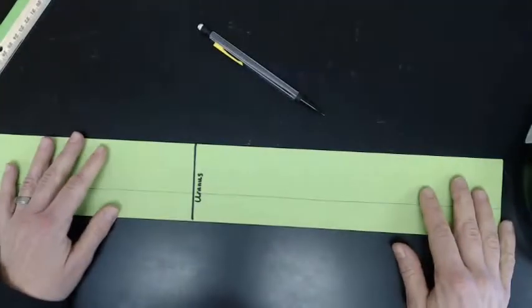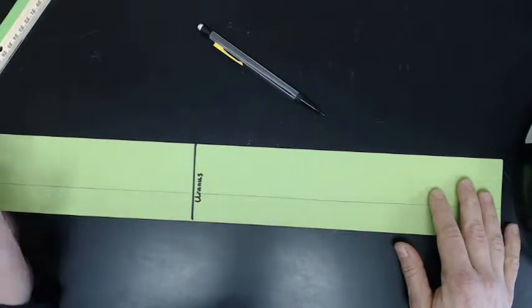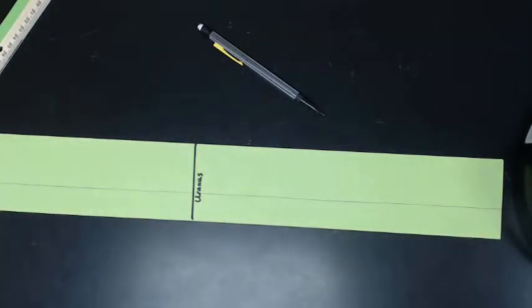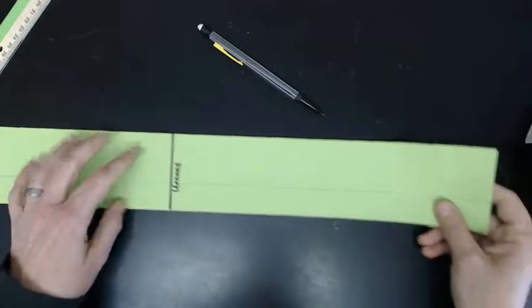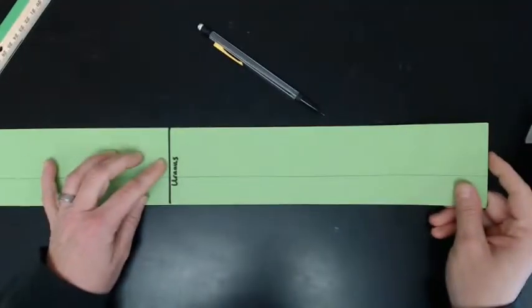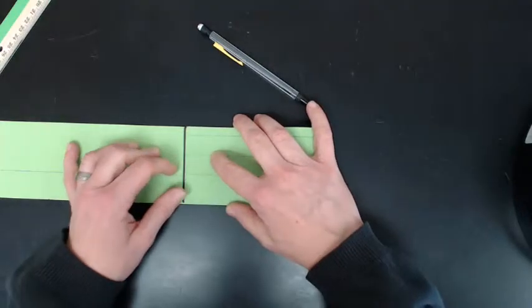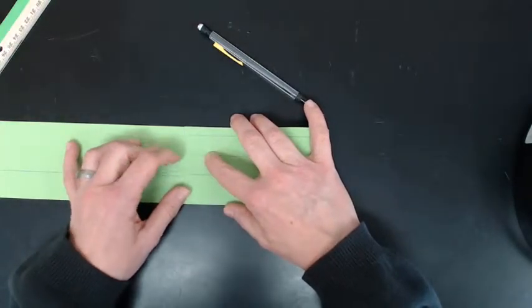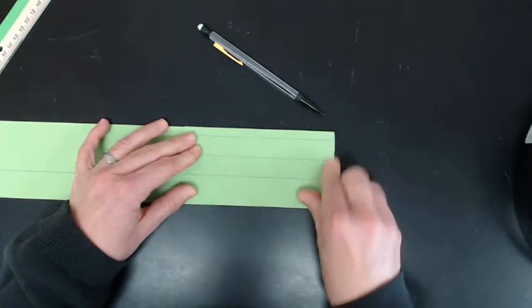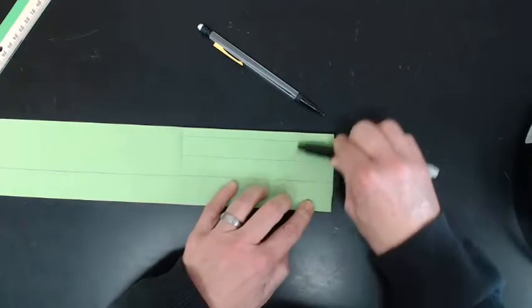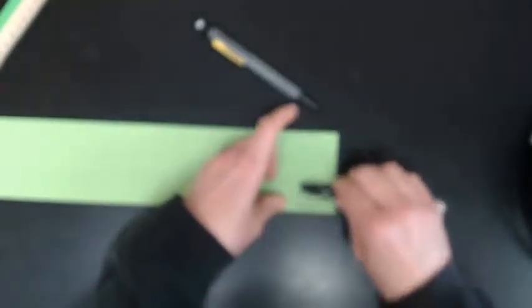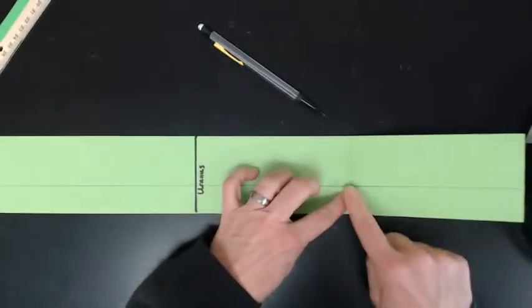Now we're going to set up our next planet. We're going to do that by taking the right end of our sentence strip and folding it over so it meets the line of Uranus. So we're taking half and essentially folding it in half, just like we're doing right here. Again, I'm going to crease it really good. I'm going to open it up like I did before, and I've got this nice crease here.